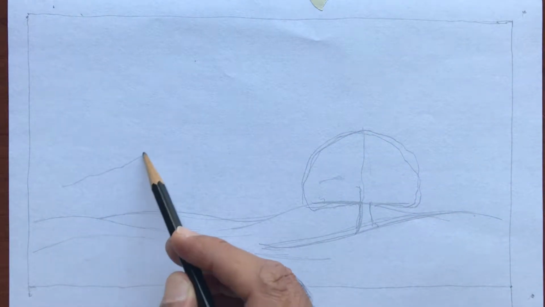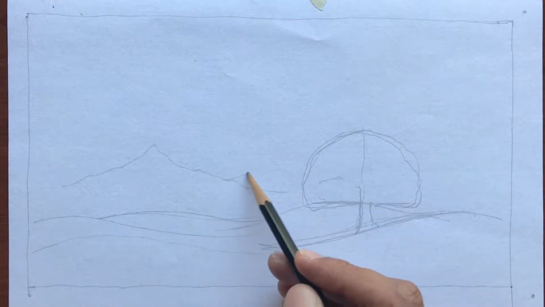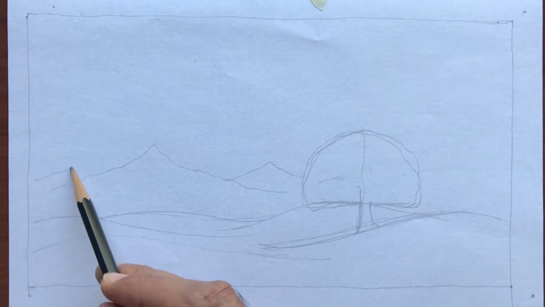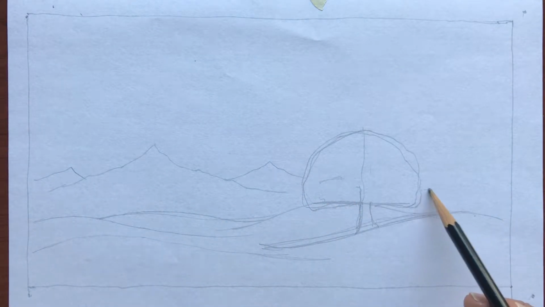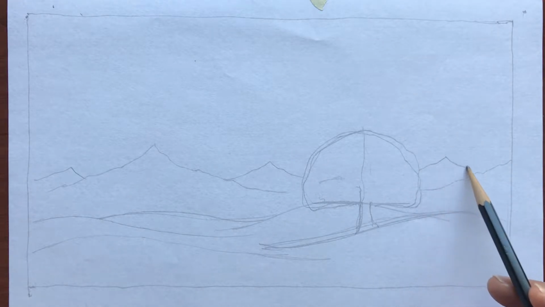Now I'm going to lightly sketch out the mountains in the background, making them jagged and pointy, making them again different sizes to convey a sense of depth. Some of them are further away and some are closer to you.